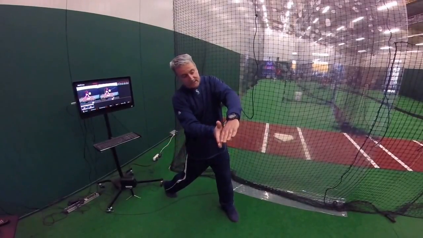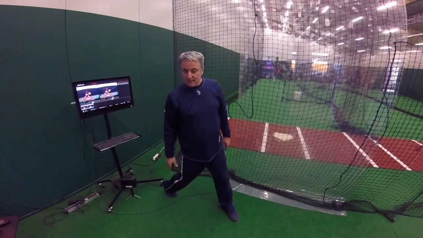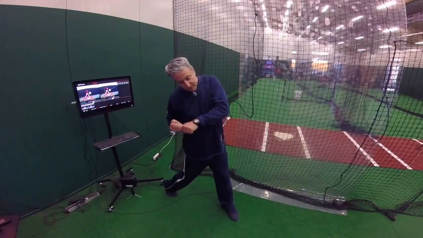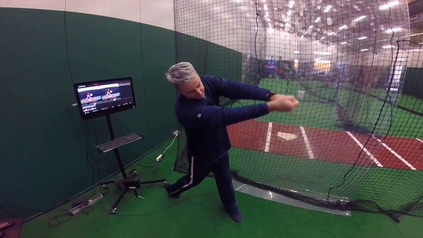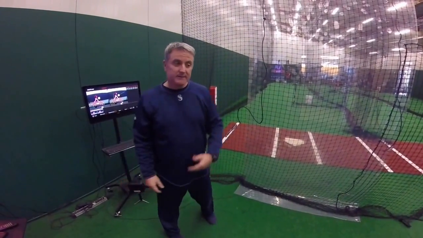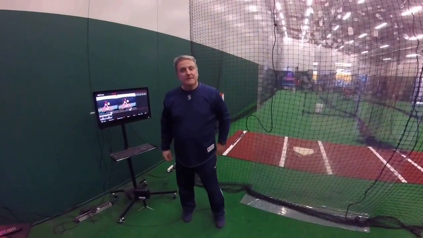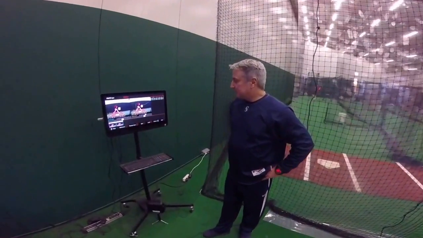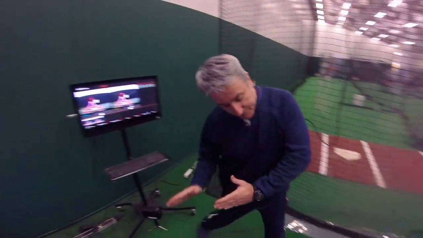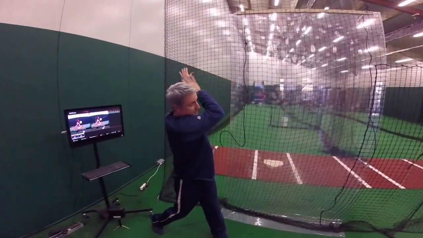We want to make sure our bat path is on the same angle as the ball so that we increase the chances of that ball intersecting the bat more consistently. So even if I'm early, I can still share that path all the way through the swing and still have a chance of hitting the ball hard. Yeah? So that's ideally what we're trying to do. And that means if I continue up that path, that I will eventually finish up here.